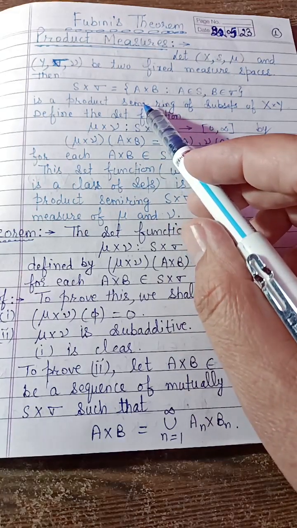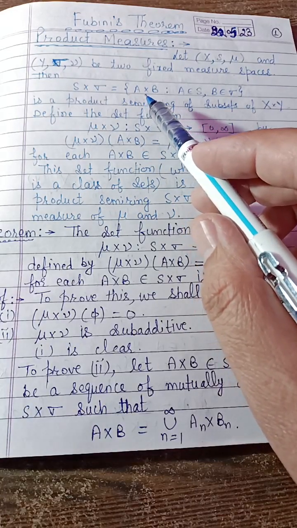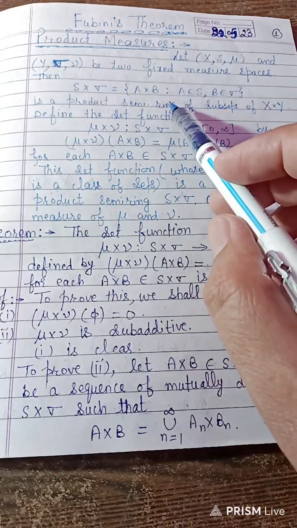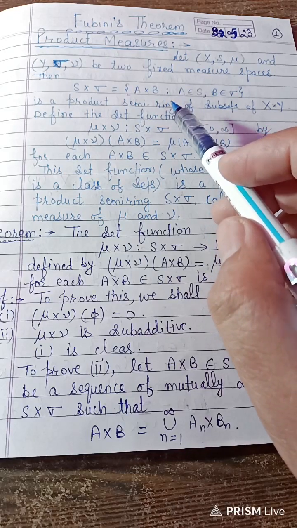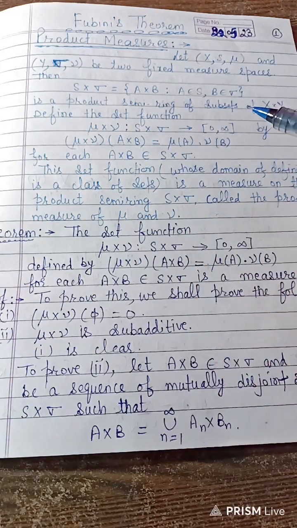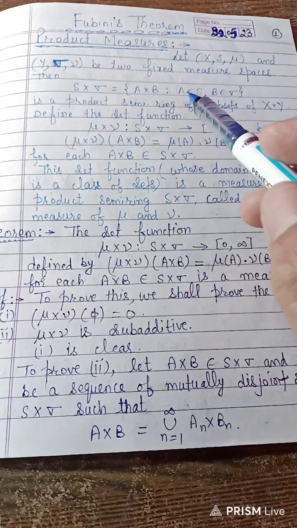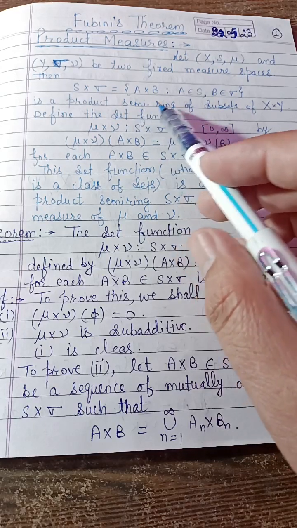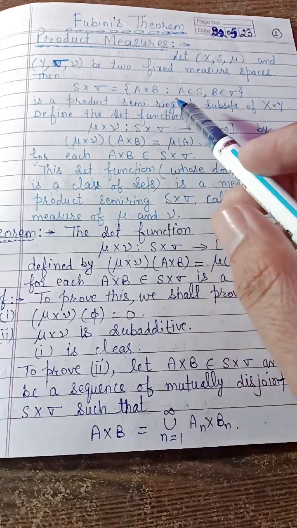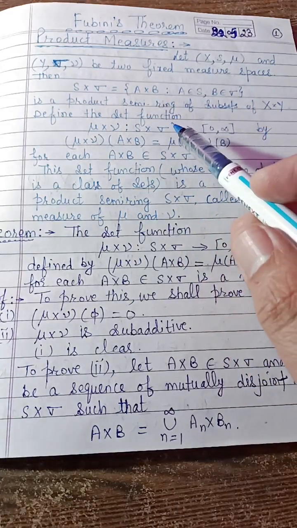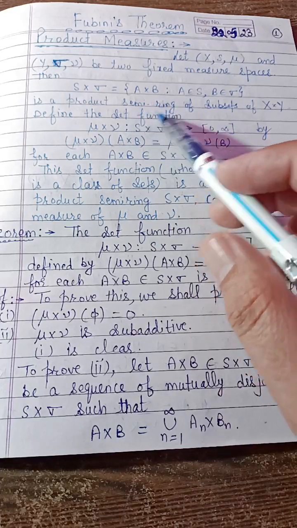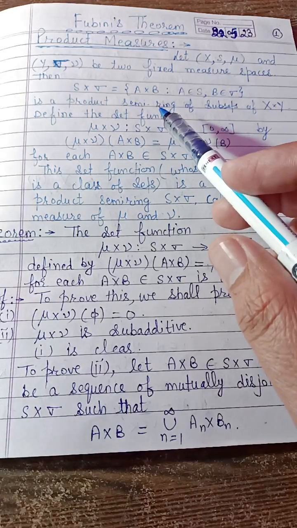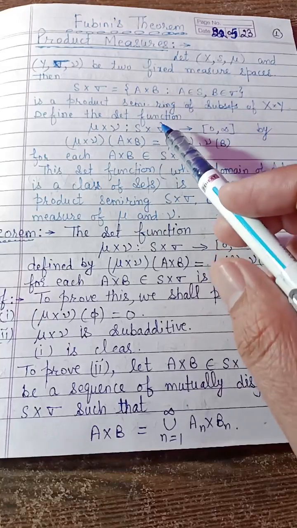Otherwise, you know about the semigroup. Just like we define the semigroup, we can define the semi-ring on the same line. In a ring we need two binary compositions, addition and multiplication. So to define the semi-ring, S plus must be an abelian group, and S dot must also be a semigroup. Then we can say that is a semi-ring. But in measure theory, it is a collection of sets which is closed under intersection. That is what is known as the semi-ring.